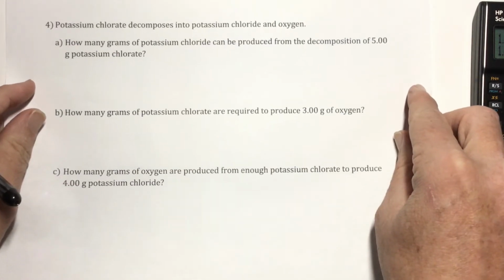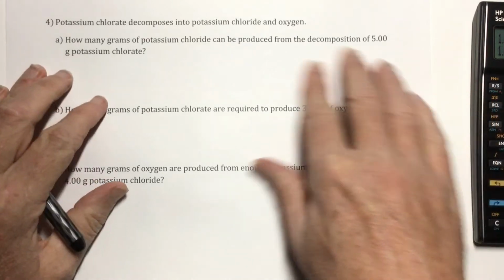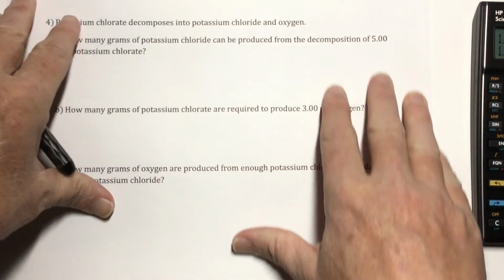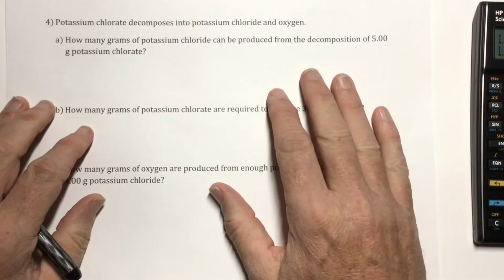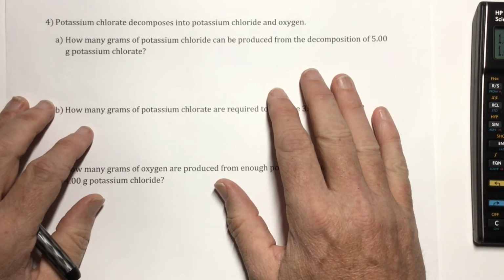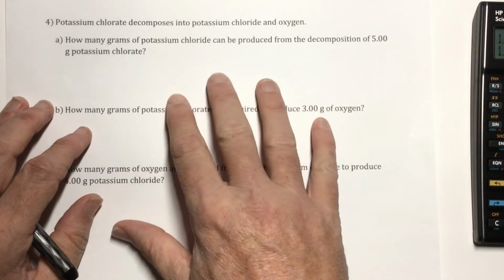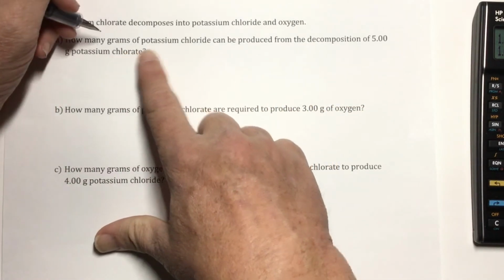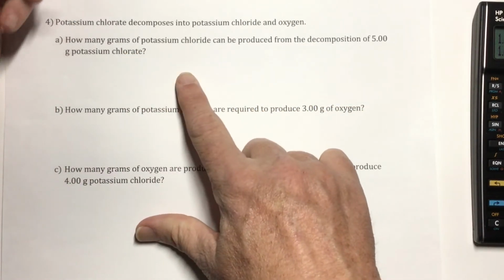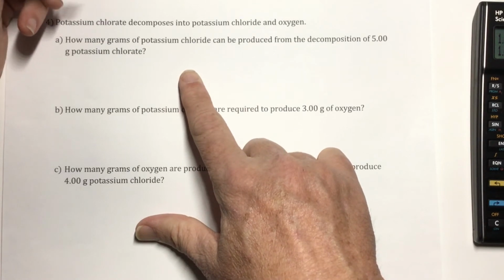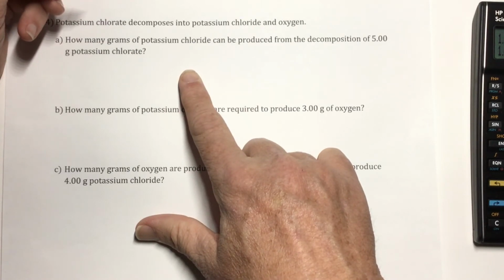Problem 4. Potassium chlorate decomposes into potassium chloride and oxygen. How many grams of potassium chloride can be produced from the decomposition of 5.00 grams of potassium chlorate? All right, how many grams? So the first thing we need, of course, as always, is a balanced chemical equation.